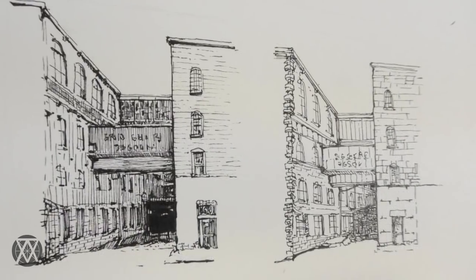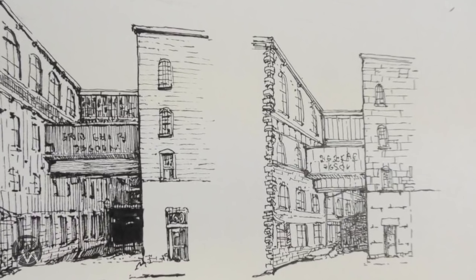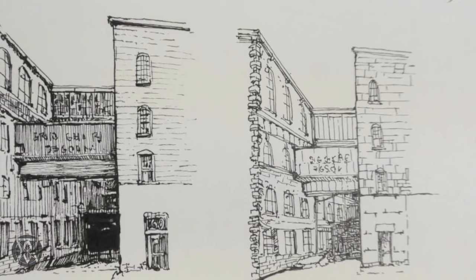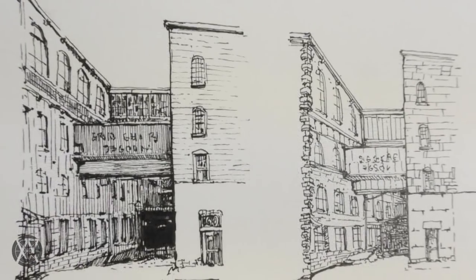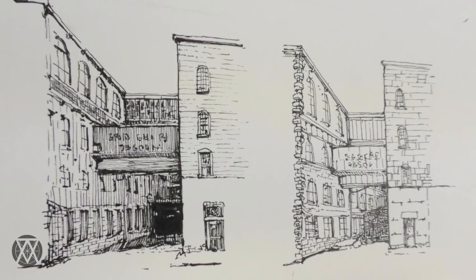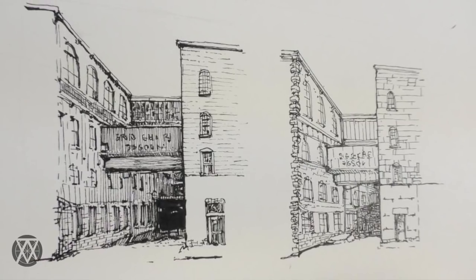So that's the key thing, I think, that makes urban sketching fun, is that you try to go beyond just drawing what you see and try to make a statement, say something. So you're giving the viewer an opportunity to see something unique from your perspective. And I think eventually it becomes a lot more fun that way for you.